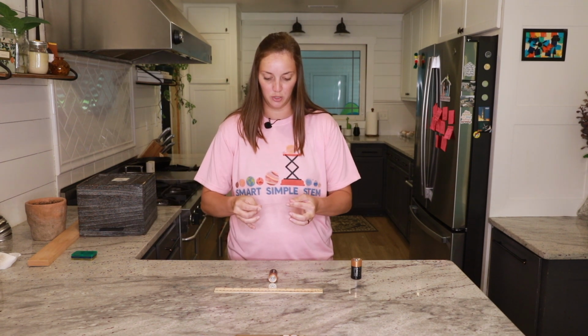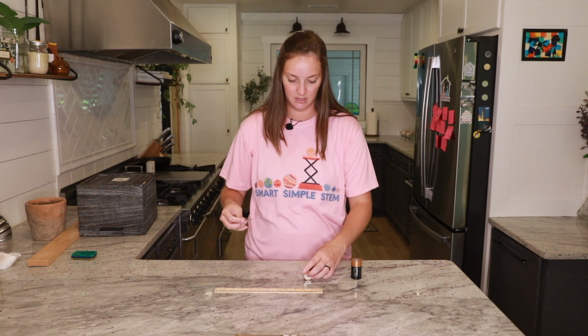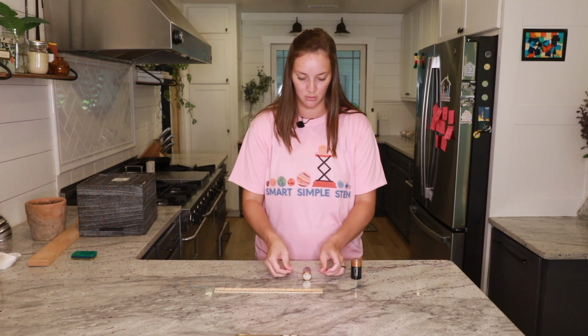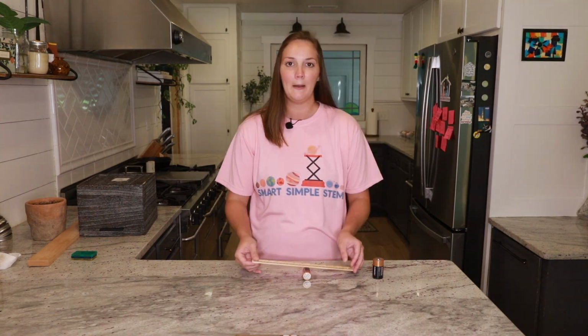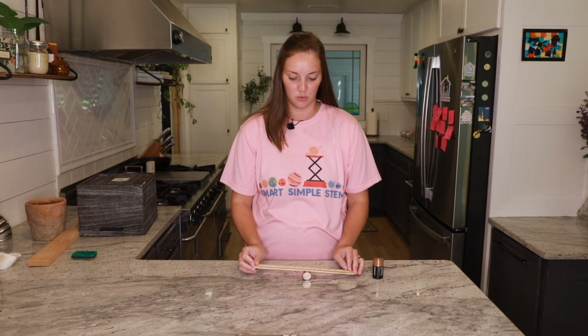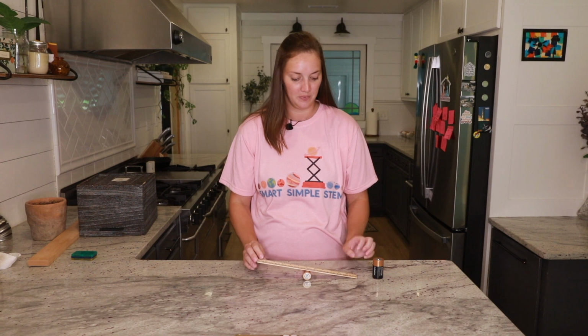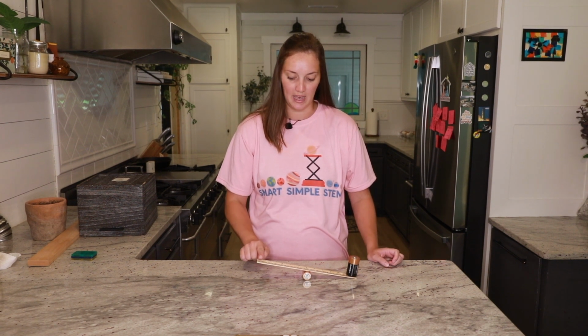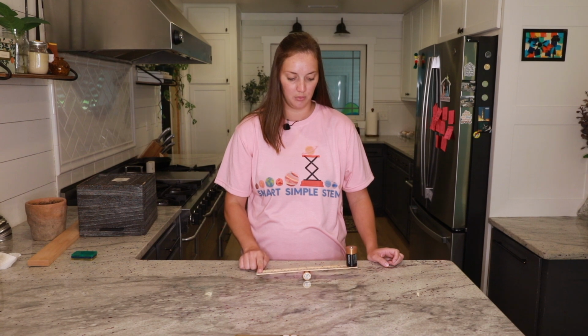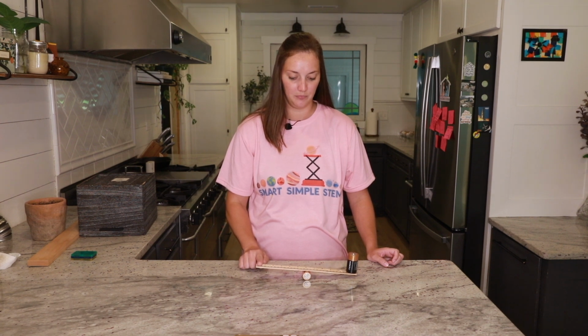So I'm going to tape this C battery to my counter, and this is going to be my fulcrum. So my rigid beam is rotating about this fulcrum. I'm going to put my D battery here, which is a little bit bigger, and I can put my effort here and push up and lift this D battery.